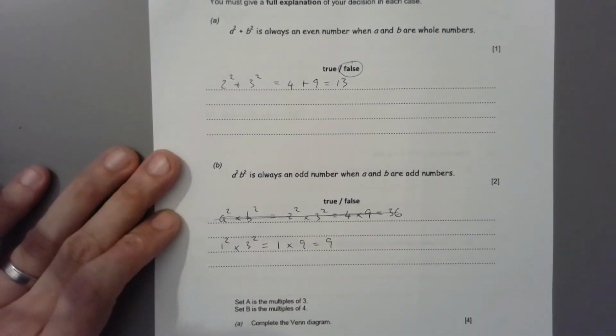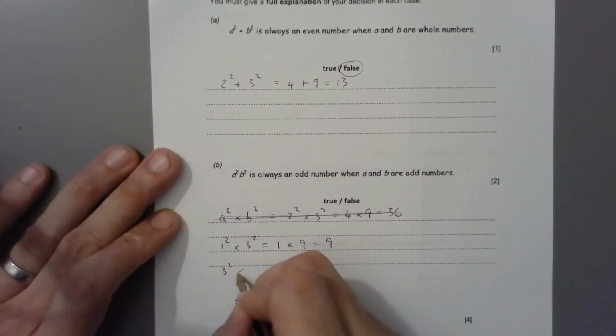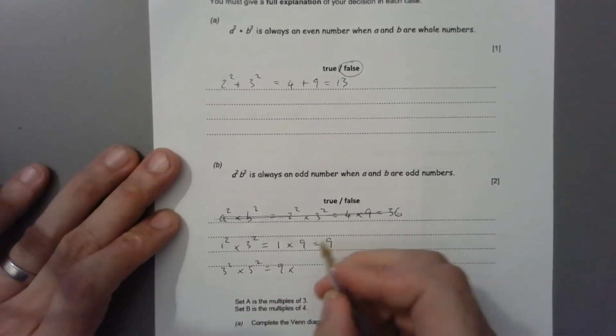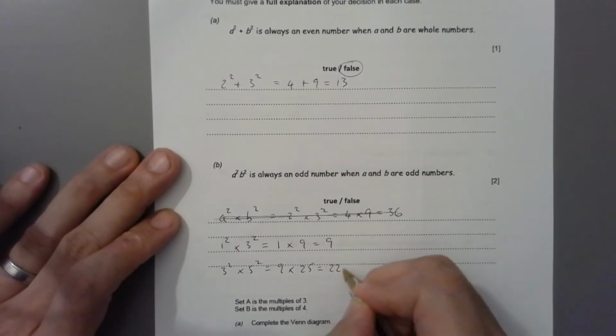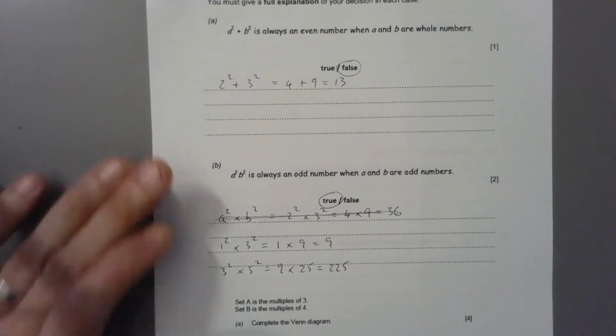Let's just try another pair just to be safe. So if I try maybe 3 squared times 5 squared, 3 squared is 9, 5 squared is 25, 9 times 25 is 225, which is odd. So that is going to be true because you've got 2 odd answers there.